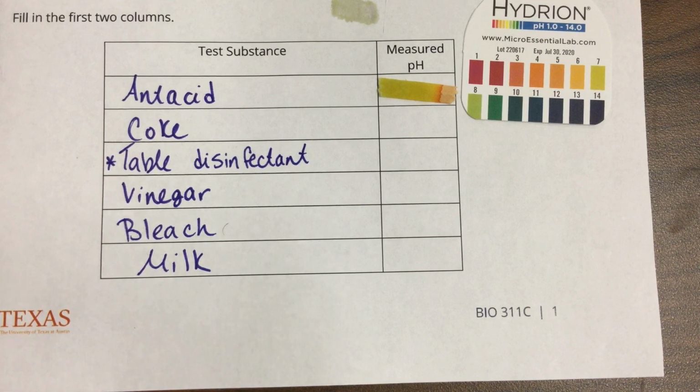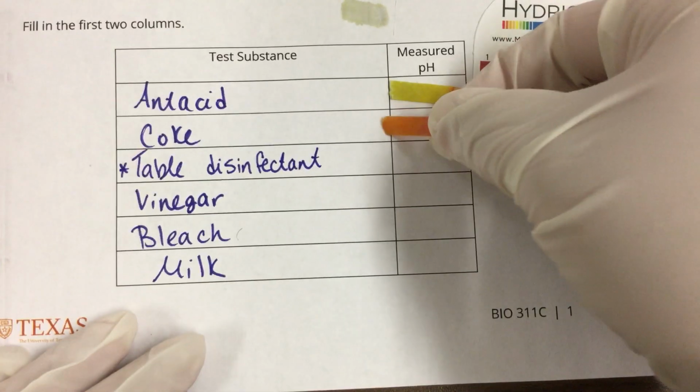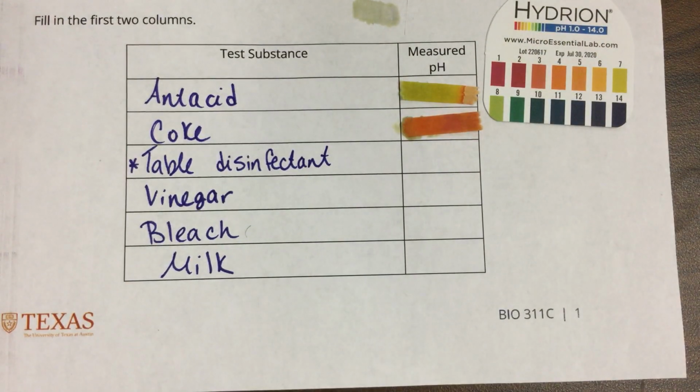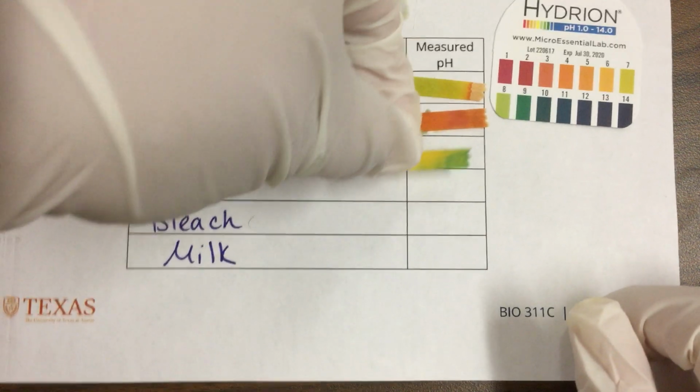Number 4 is vinegar. Okay, here's my Coke. I'm actually going to take off my gloves because this is really difficult. Or maybe not.